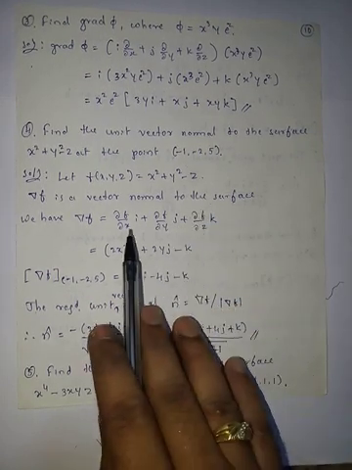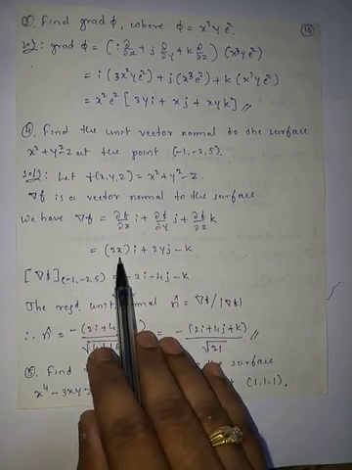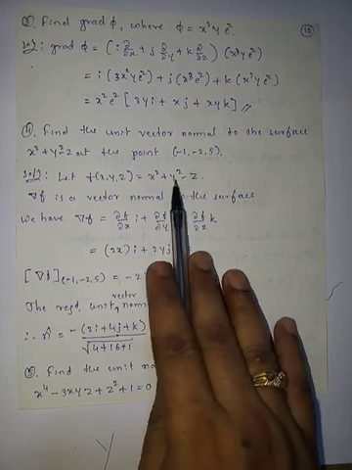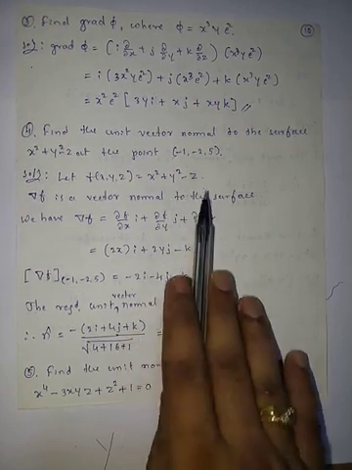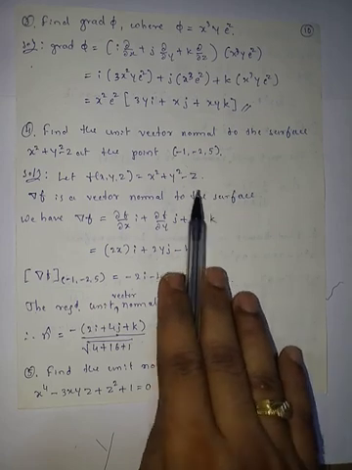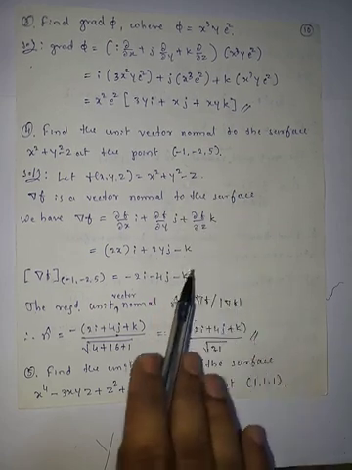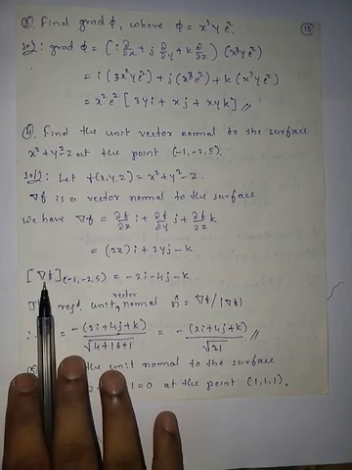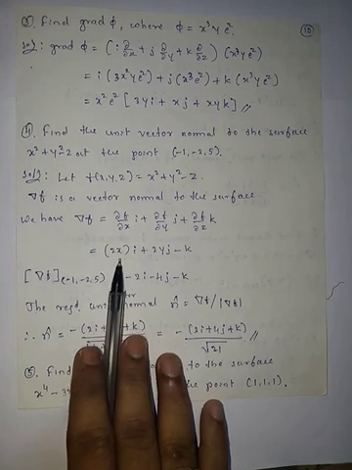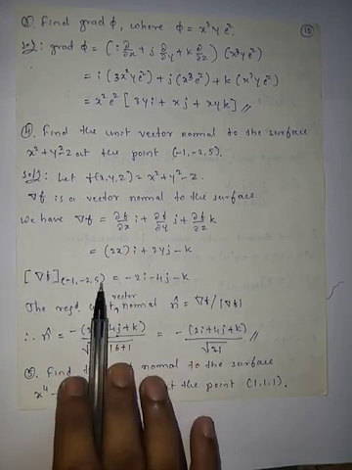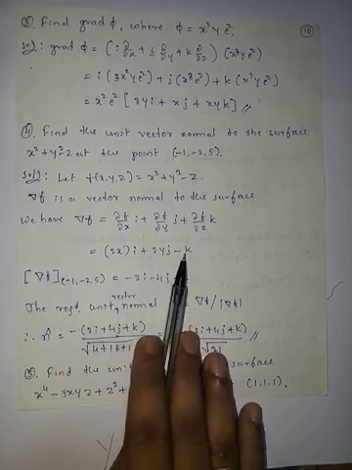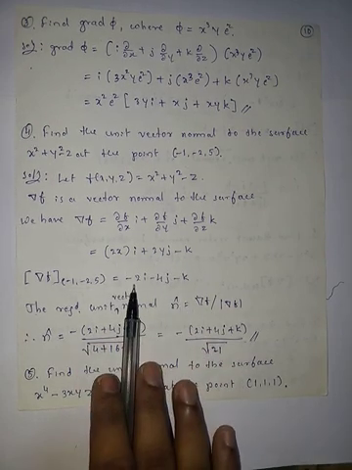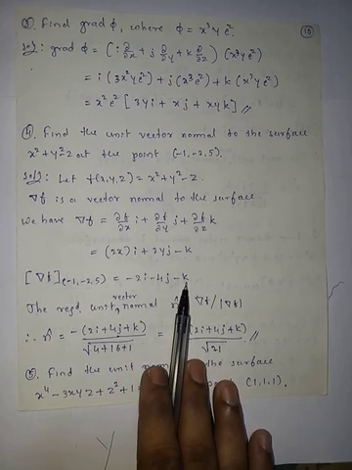Okay, so now f with respect to x, 2x, y and z are constants. Now f with respect to y is 2y into j. Now f with respect to z is minus 1 into k. Now at the point minus 1, minus 2 and 5, gradient of f becomes, putting x equal to minus 1, y equal to minus 2, z equal to 5. So z is not there. We put x equal to minus 1 and y equal to minus 2. It becomes minus 2i minus 4j minus k.